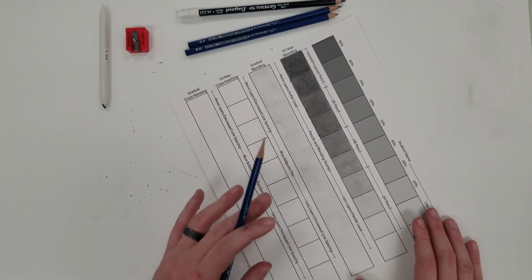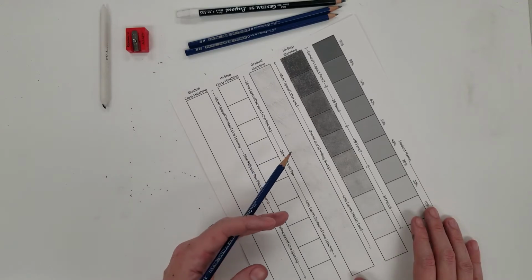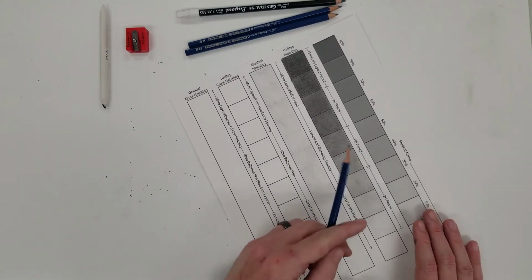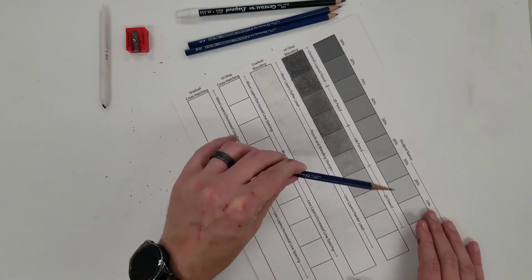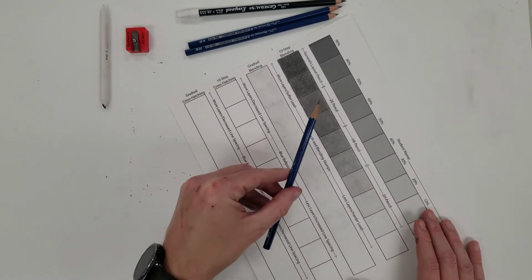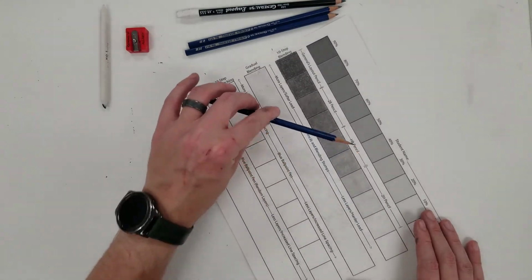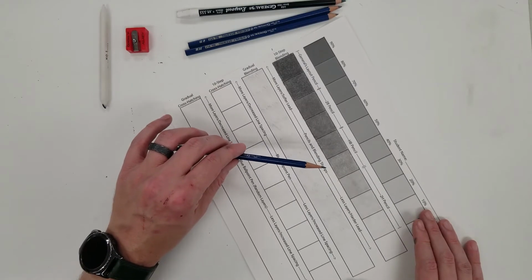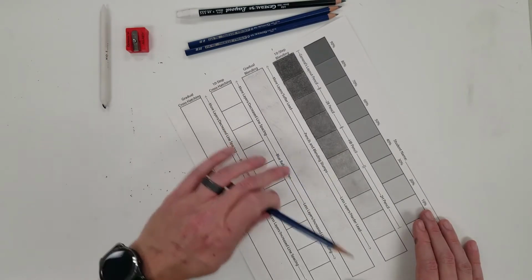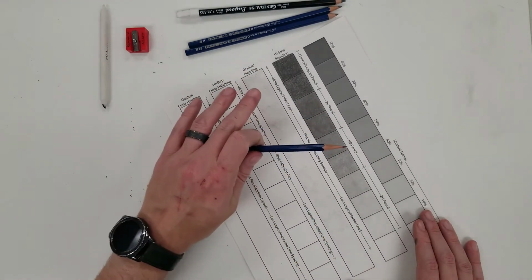Also, keep in mind that I'm changing directions every single time I add a new layer. So diagonal this way, left to right, up and down, and any other kind of diagonal layers in between. Always change directions. If you keep repeating the same direction over and over again, it's just going to reinforce that texture and make it very apparent on the surface. Your goal with gradual blending is for it to look as smooth as possible.